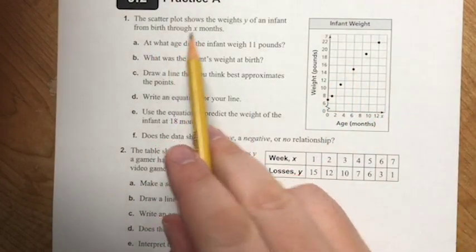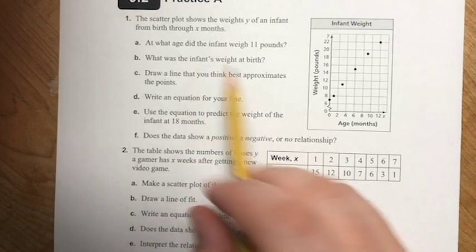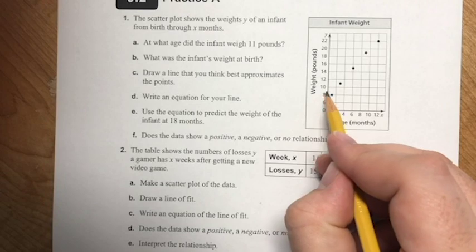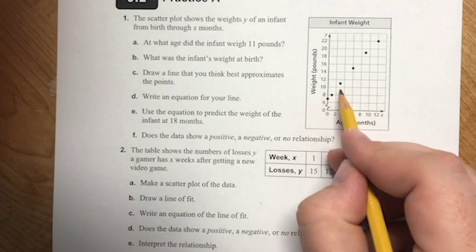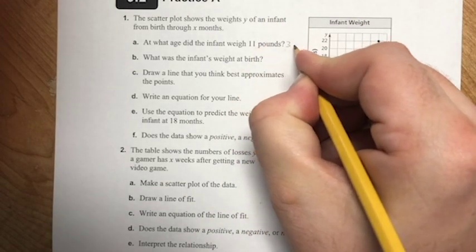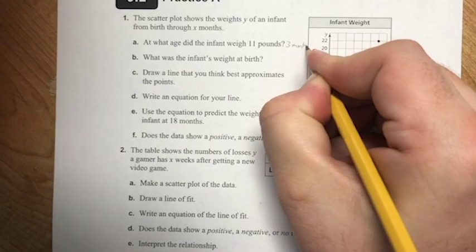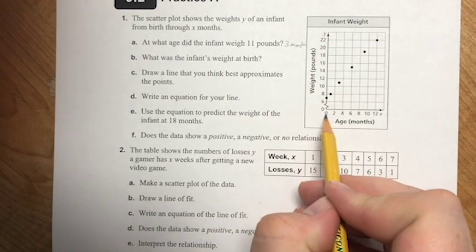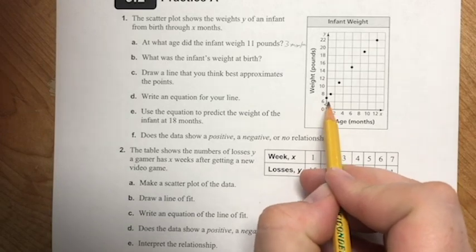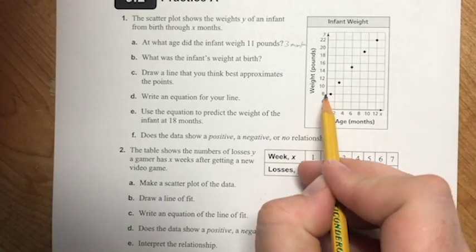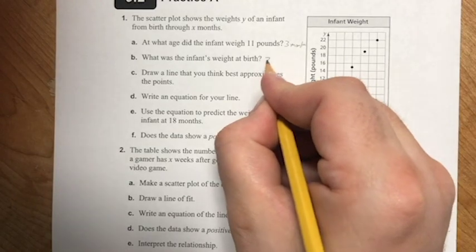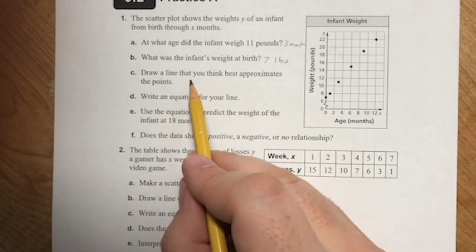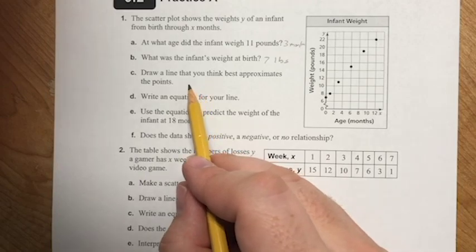So, at what age did the infant weigh 11 pounds? Well, let's see. This would be 6, 8, 10. This would be about 11. So about 3 months. That's easy. 3 months. What was the infant's weight at birth? Well, at 0, when he or she was first born, we have about halfway between, I would say about 7 pounds. Okay? Draw a line that you think best approximates the points.